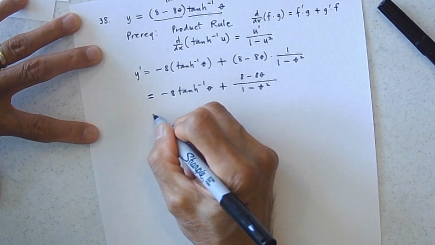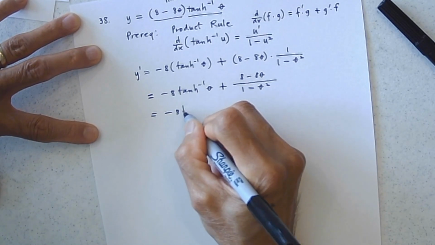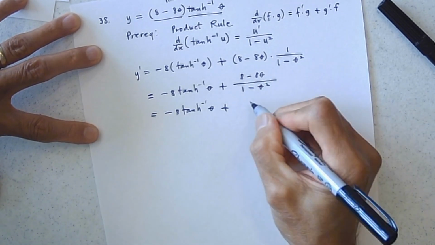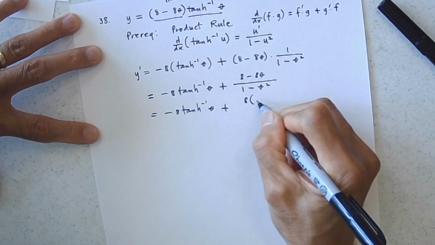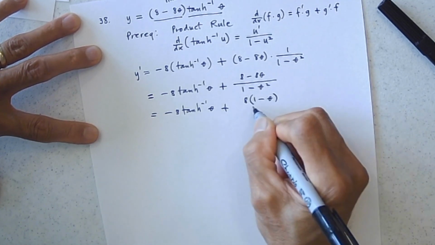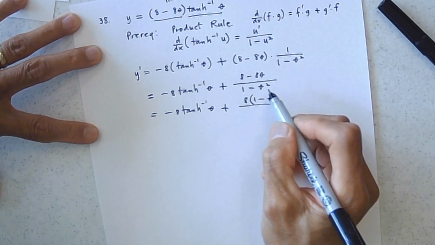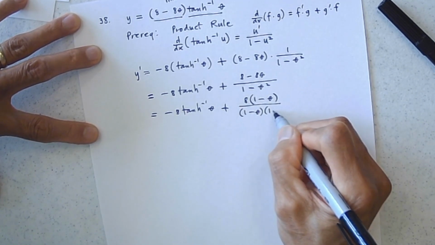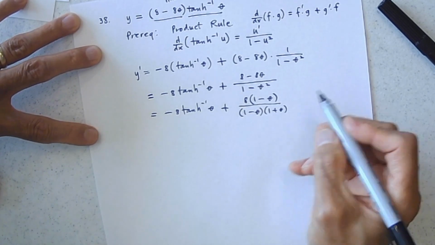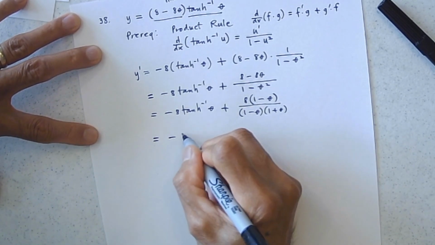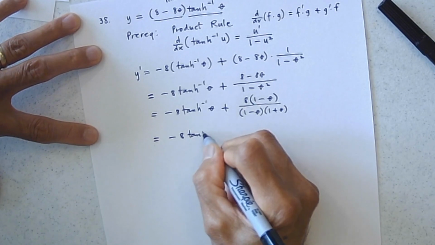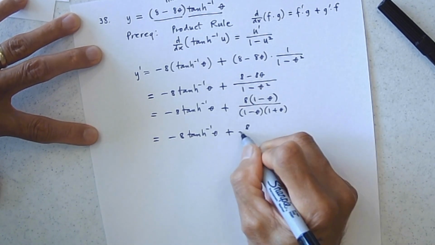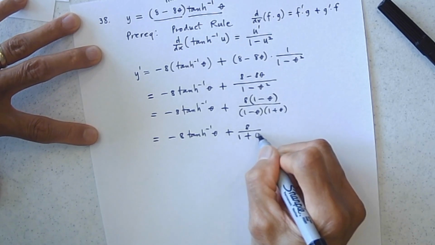Negative 8 hyperbolic tan of theta, we can factor out the 8 in the numerator and we get 1 minus theta. The denominator is a difference of two squares, which is factorable into 1 minus theta times 1 plus theta, and so your final answer is negative 8 hyperbolic tan of theta plus 8 over 1 plus theta.